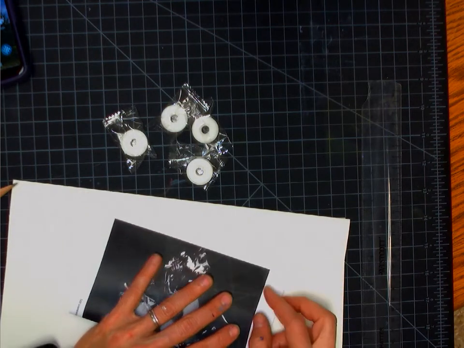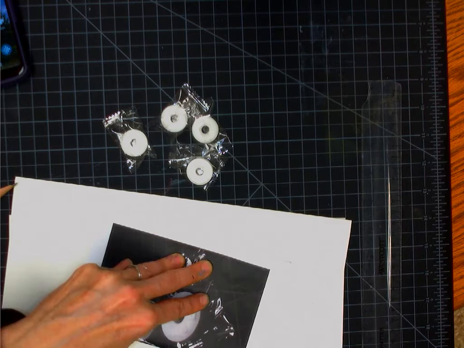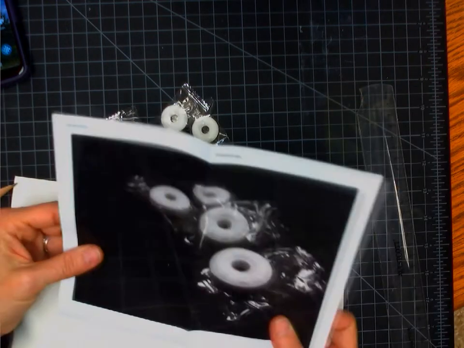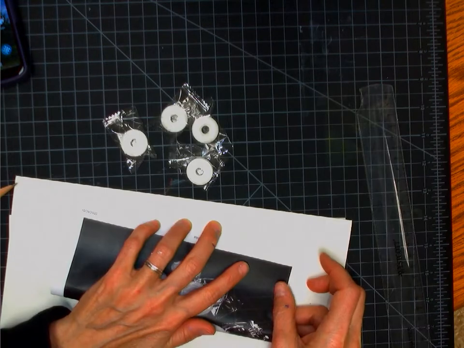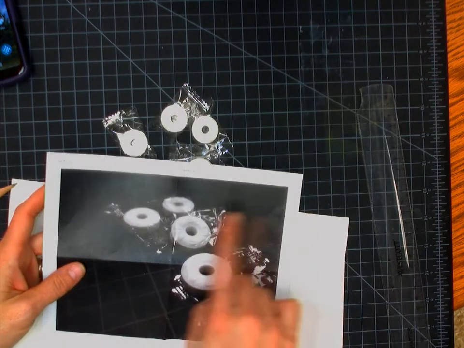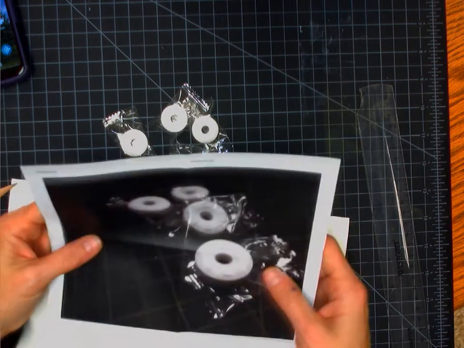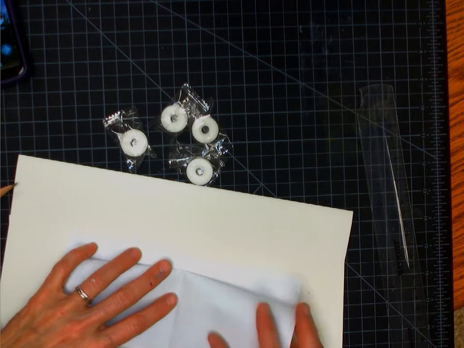In lieu of having an actual grid, I'm going to divide that in half, and I'm going to divide this in half. What this is going to do is help me decide where things go. I don't know if you can see this on here.